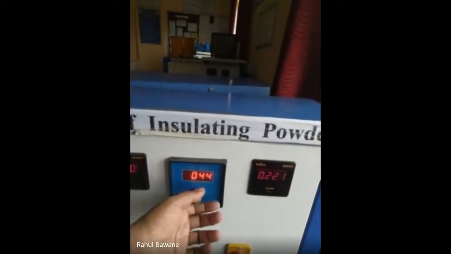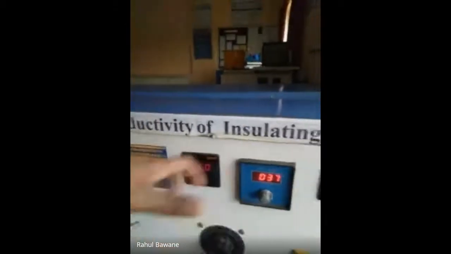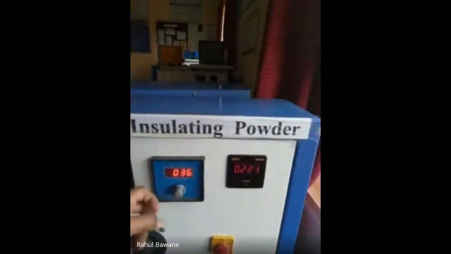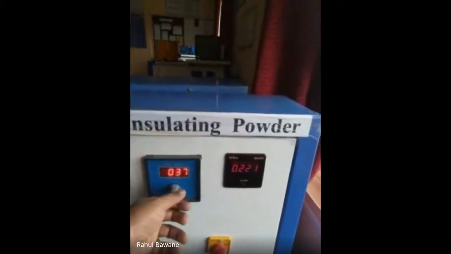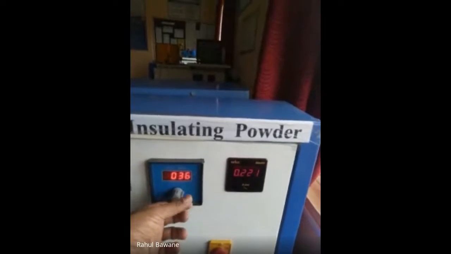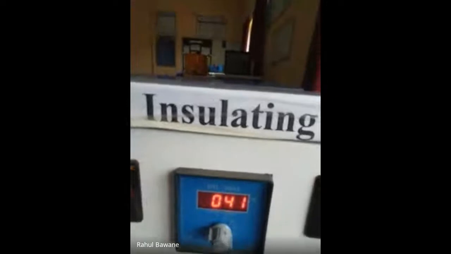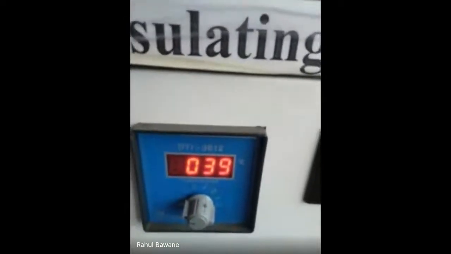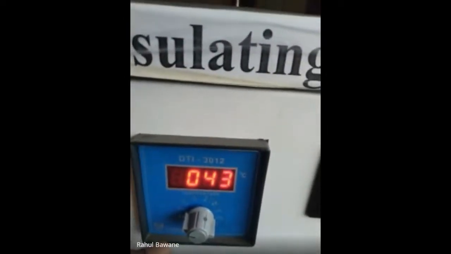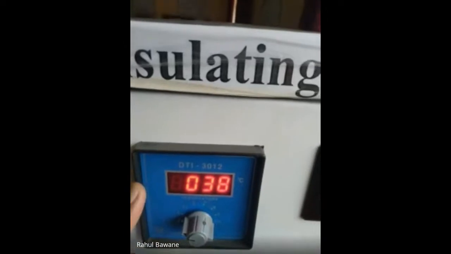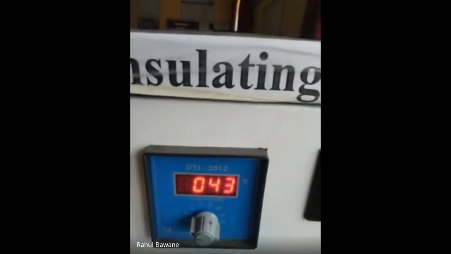T2, 44. As the thermocouples are randomly mounted, some thermocouples show different values. T3, 36. T4, 40, 39, 38. We have to wait for a steady reading.